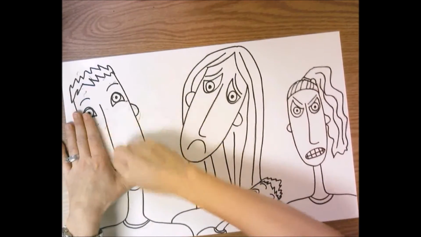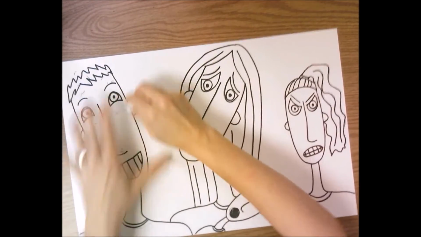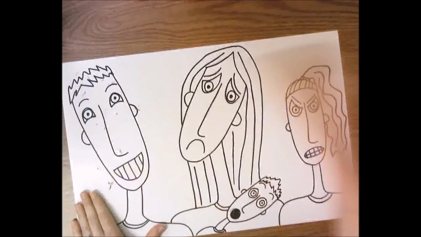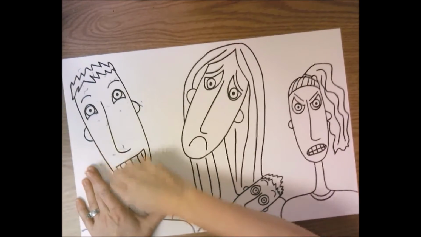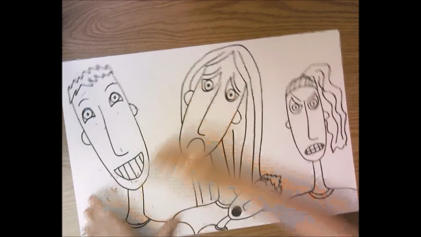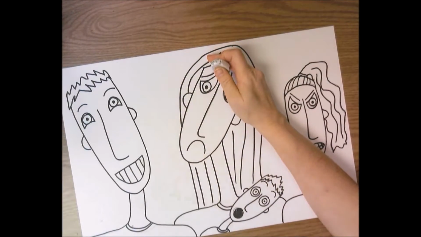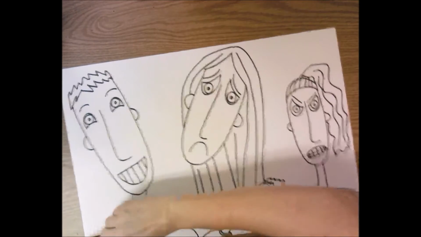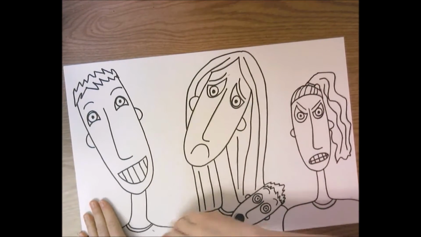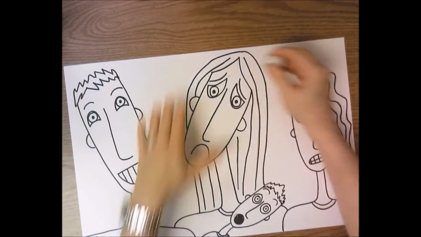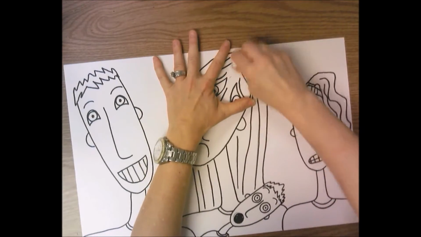And just take your time and go over just a small space at a time. Don't try to go over the whole thing at once. One small space at a time. So notice how I started at the top of the head where the hair was, and I did short little strokes with my eraser back and forth, short little back and forth, all the way till I got to the bottom.